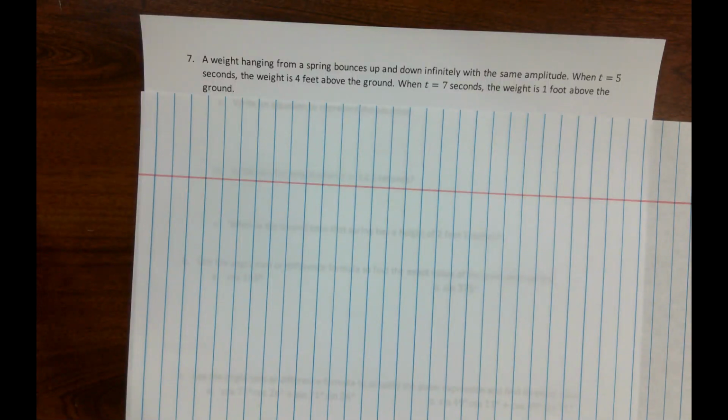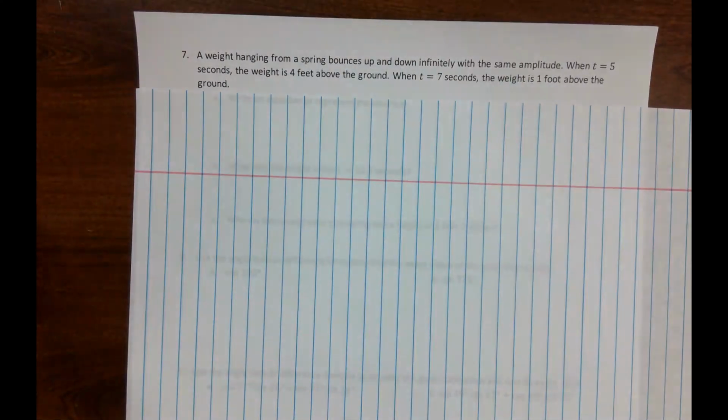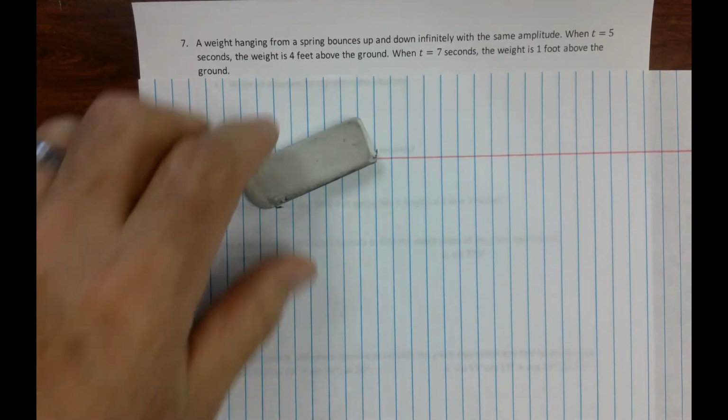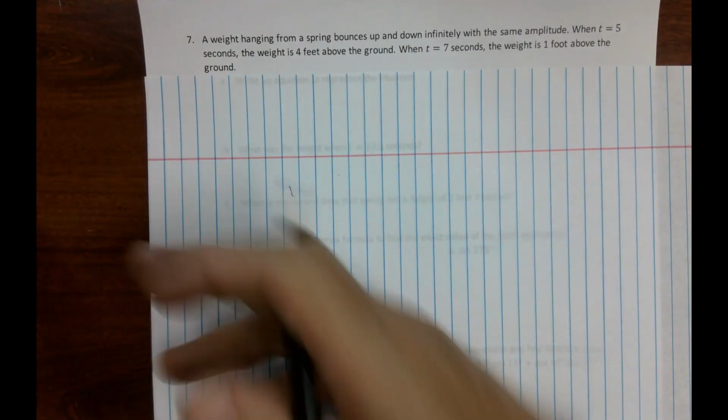All right, number 7. Number 7 does qualify as another doozy. Got myself a calculator. I got myself a very large eraser for all the big mistakes I could make. And here we go. Let's dive in.